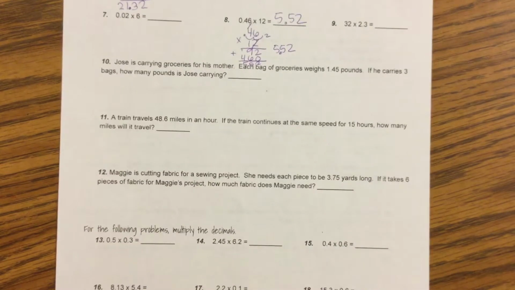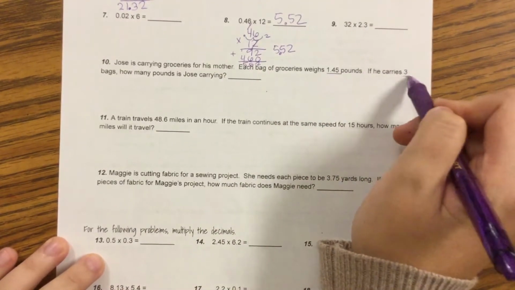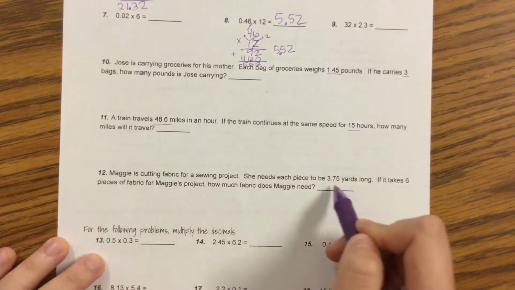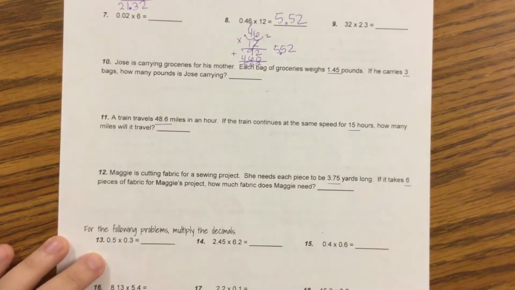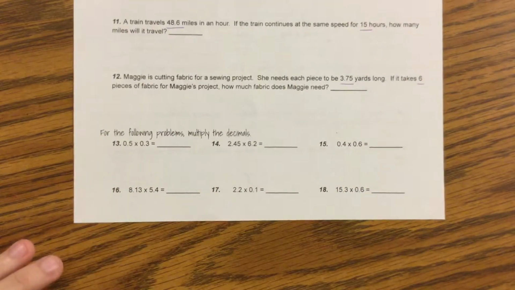Now in these word problems, this is a multiplying decimals test, or multiplying decimals study guide. So I'm going to multiply these decimal numbers with these whole numbers. Moving on. Next, I'm multiplying decimals times decimals.